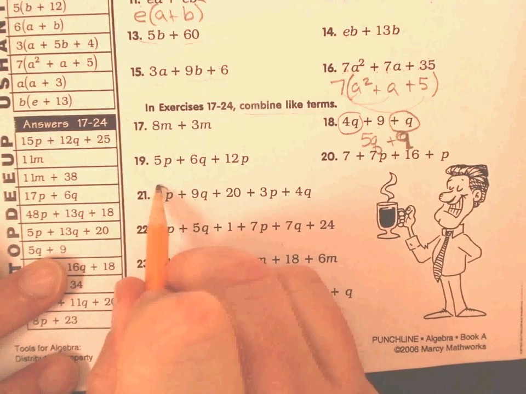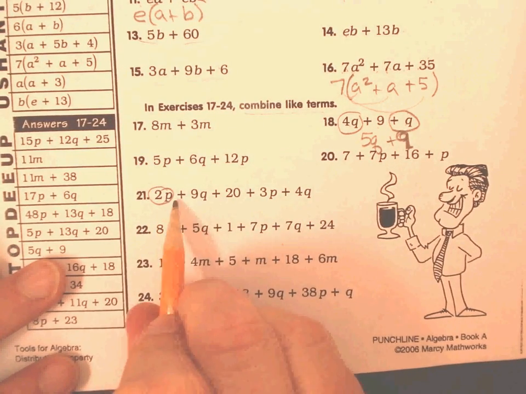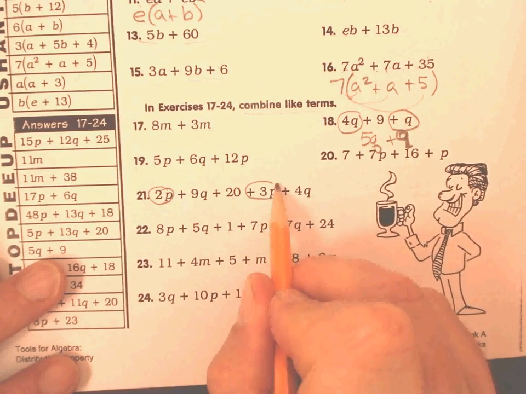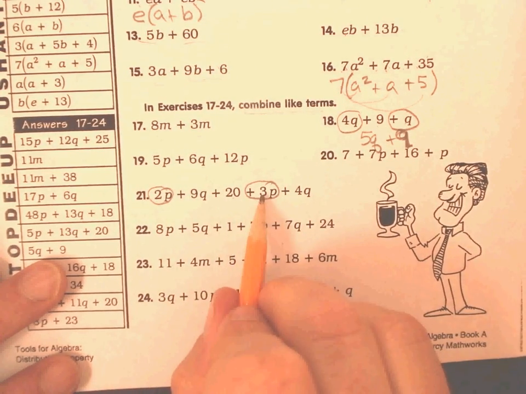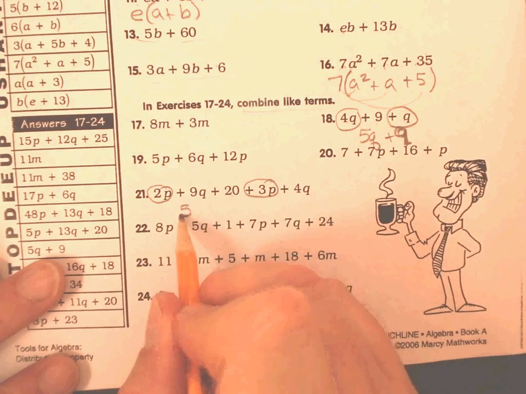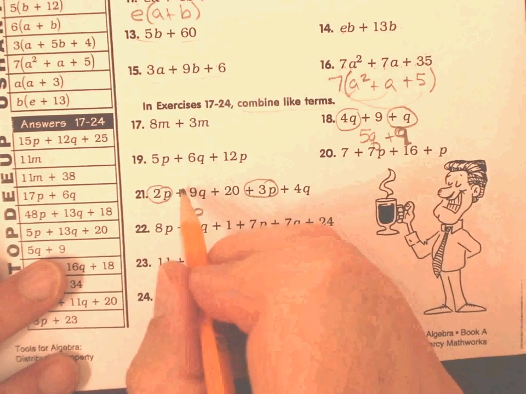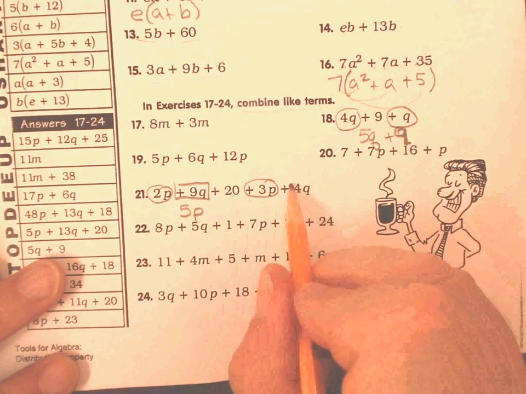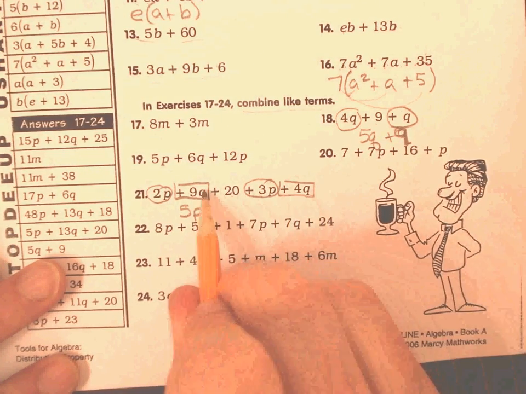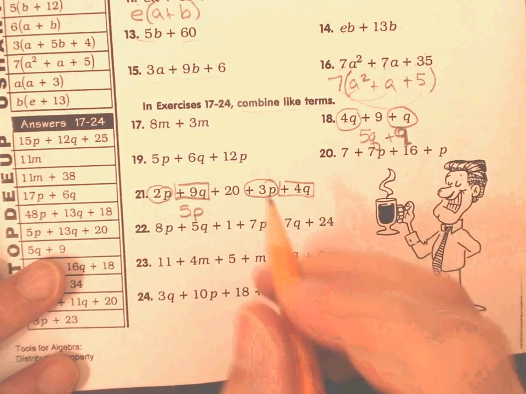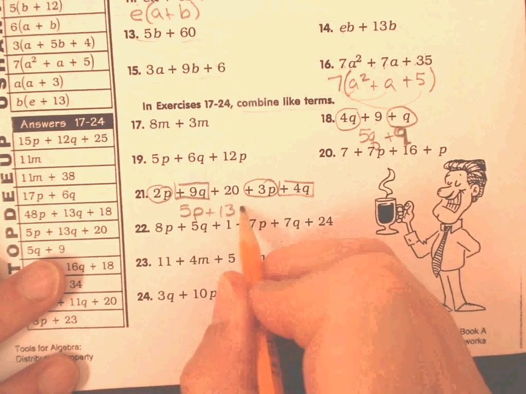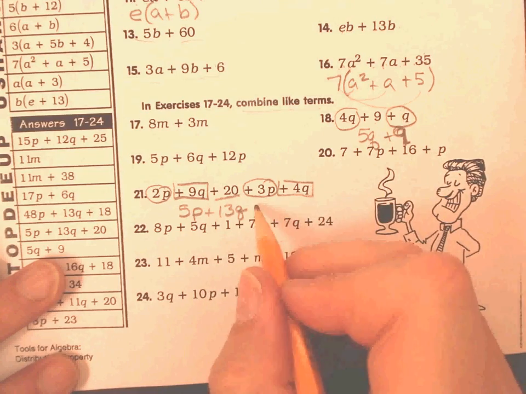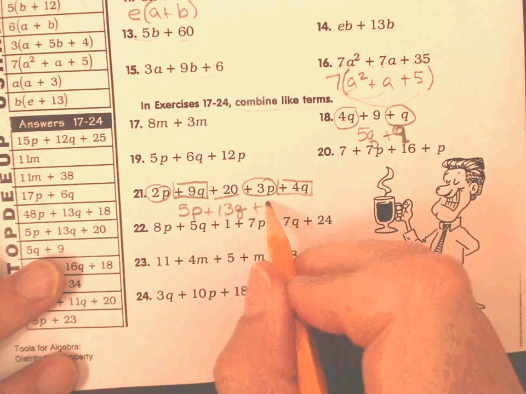So I'll start with a 2p. I'm going to circle it. I'm going to find any other p that I have in here. That's a q, that's a number. Here's a p. Notice I circle the sign in front of it. I have 2 p's and 3 p's. Well, that's 5 p's. Now I have a q. Notice I use a different way to call out the q. That's not a q, this is a q. So I have 9 q's and 4 q's. That's 13 q's. And finally, I have a 20 and nothing else with it, so since it's a plus, I'll write plus 20.